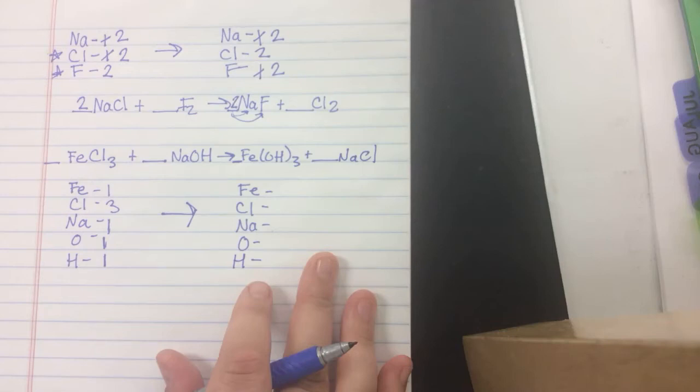Now we're in the parentheses. Remember, when you have a subscript outside of the parentheses, that subscript belongs to everybody inside the parentheses. So that's like saying there's a 3 next to H, there's a 3 next to O. So oxygen, I have 3 of them. Hydrogen, I have 3 of them.